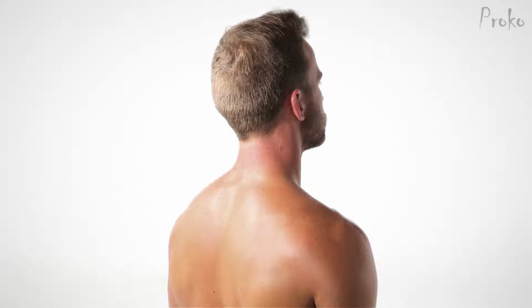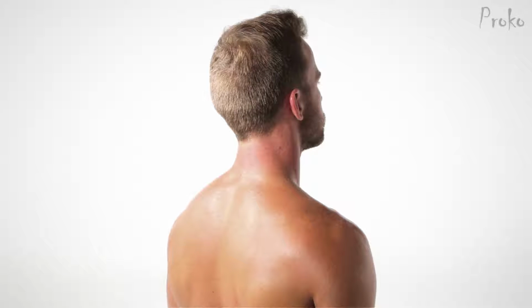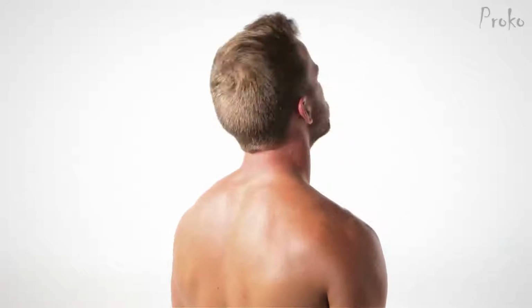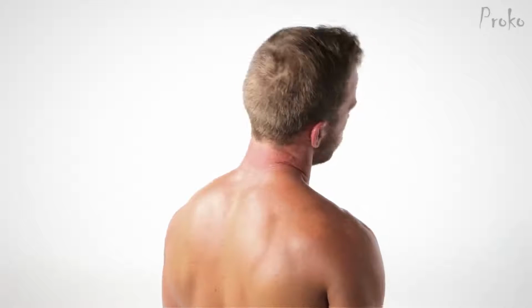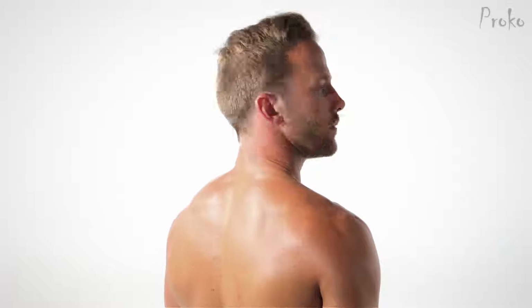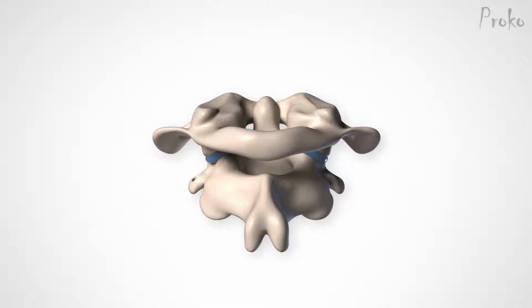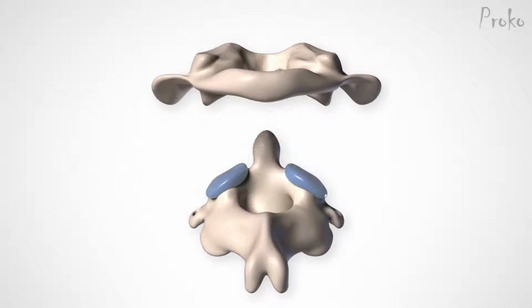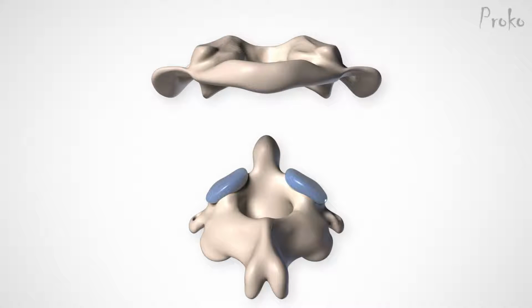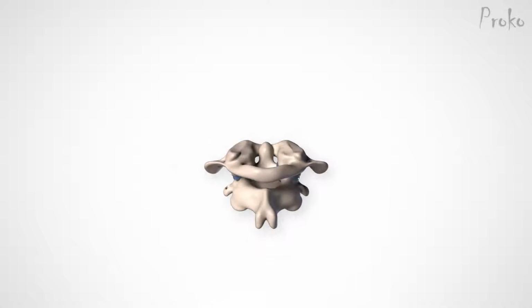The cervical spine is the thinnest and most delicate, so this allows for more flexibility in the neck. Motion along all 3 axes is possible: flexion, extension, lateral bending, and rotation. The first 2 vertebrae of the cervical section are unique: the atlas and axis.